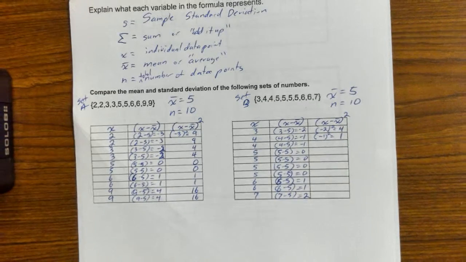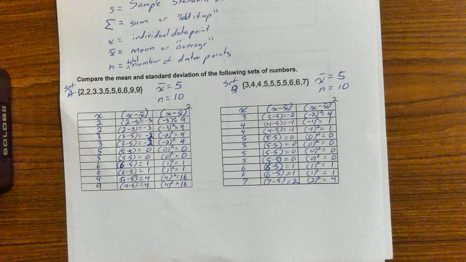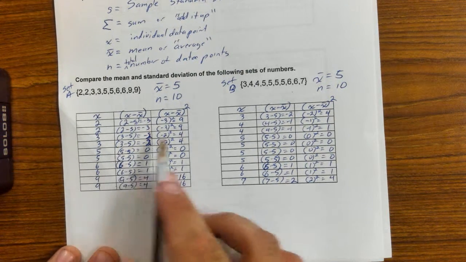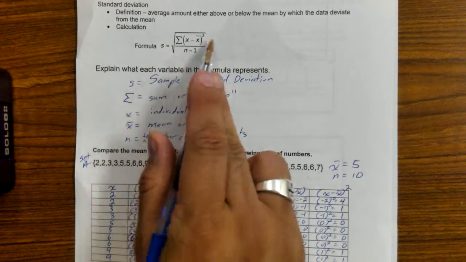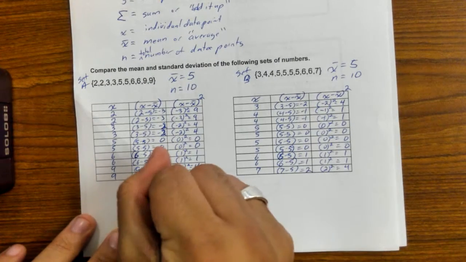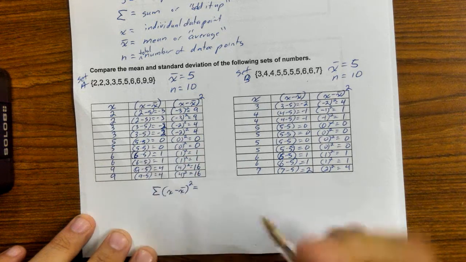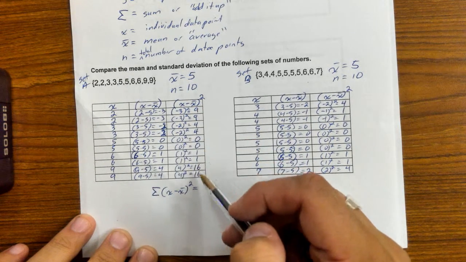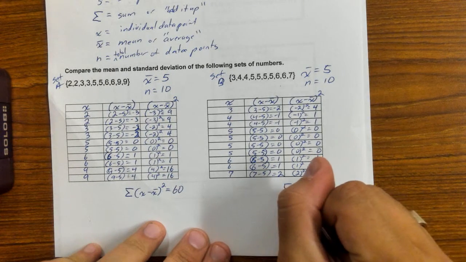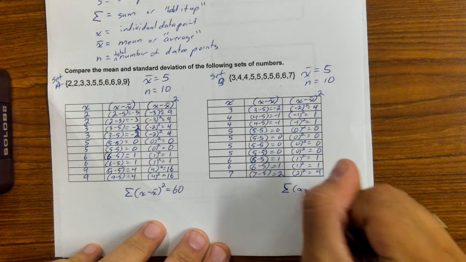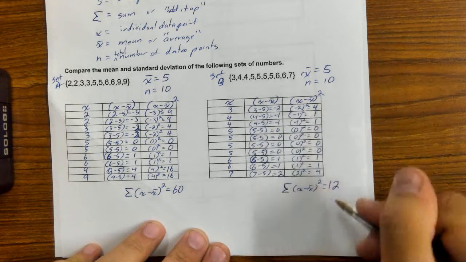So we're going to fill in that table really quickly. Alright, the table's been completed for the first, second, and third columns. Now we need the numerator in the fraction inside the square root symbol. We need the sum of all of the differences from the mean squared, which means add up all of these numbers. So these numbers add up to 60. Over here on this side, the sum of the differences from the mean squared is equal to 12.